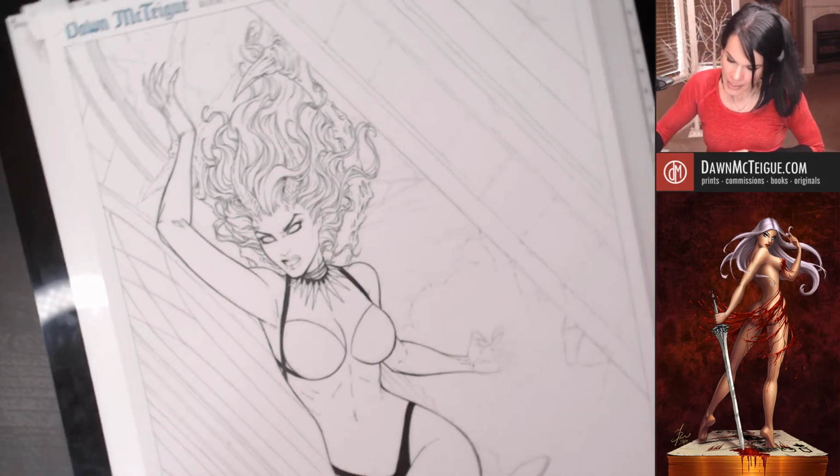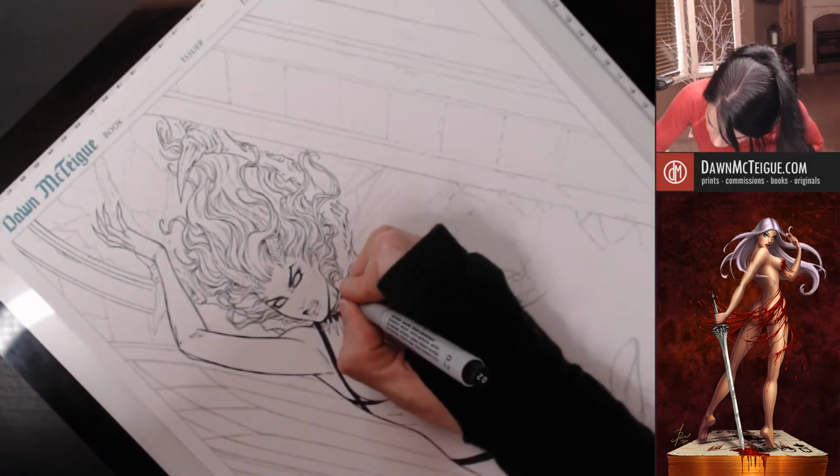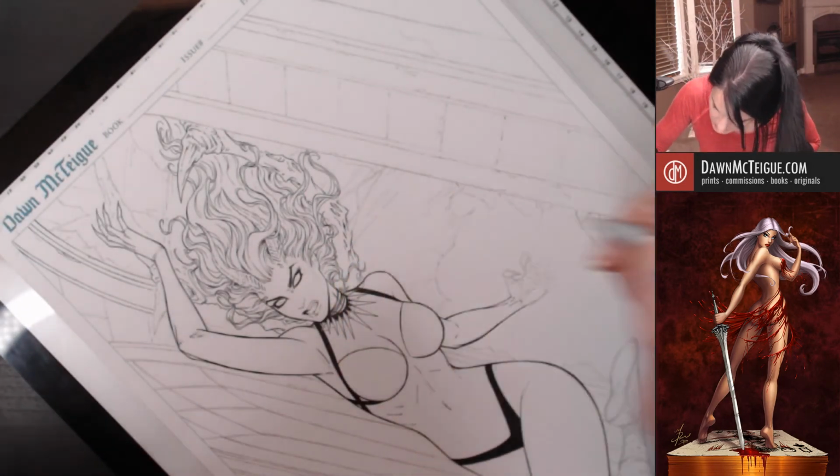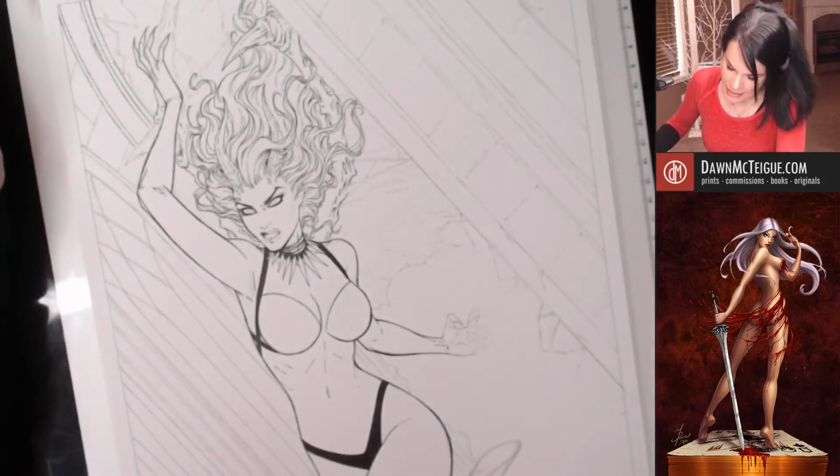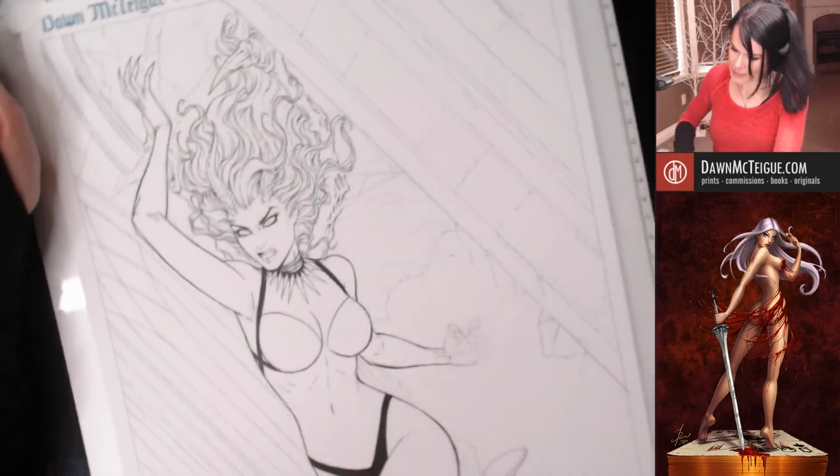There, I've got her wings. I have one more spike in the back here to draw that I missed. And let's get this part.